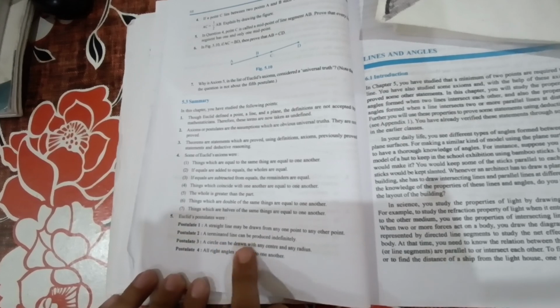Postulates. First, a straight line may be drawn from any point to any other point. Postulate second, a terminated line can be produced indefinitely. Postulate third, a circle can be drawn with any center and any radius. And fourth, all right angles are equal to one another.